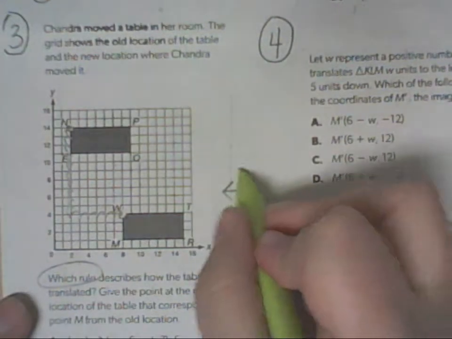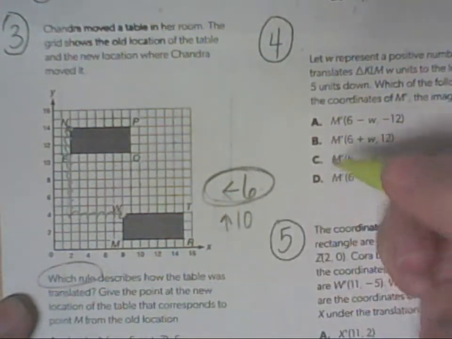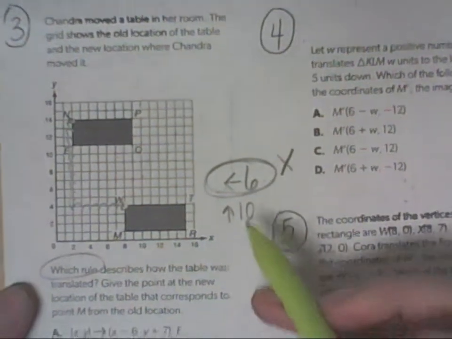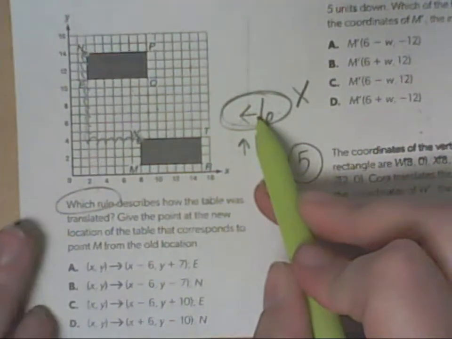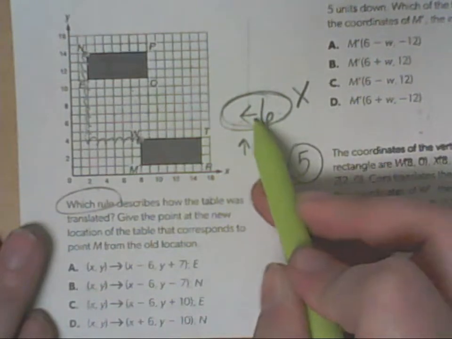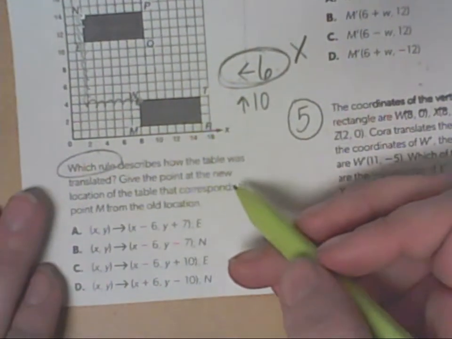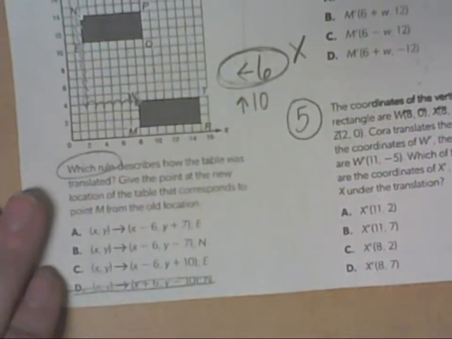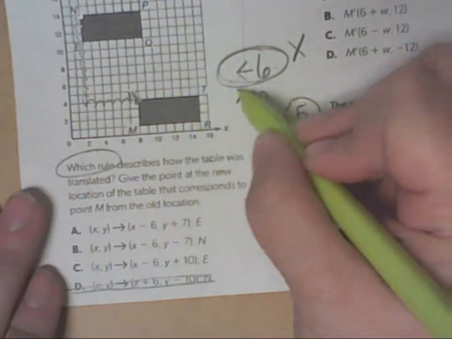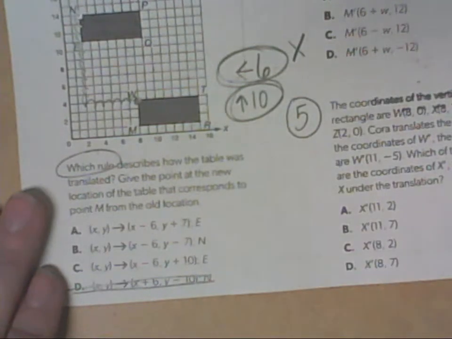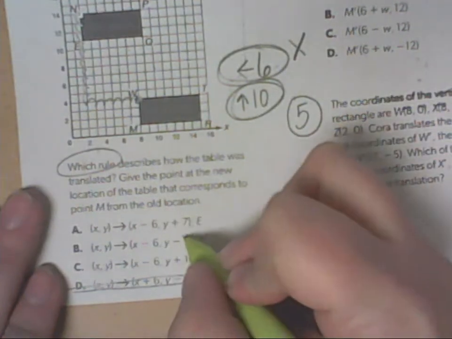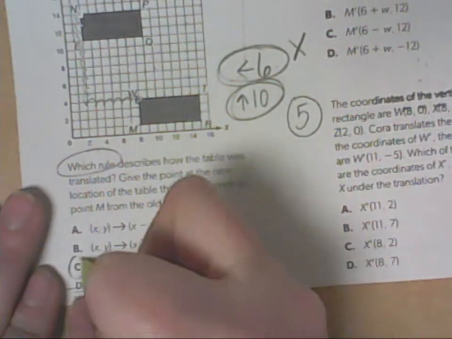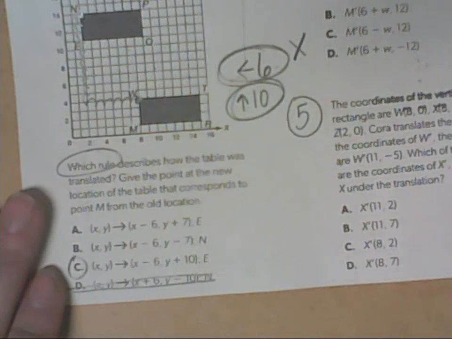Let's see algebraically. Since we're going to the left or right, is that the X or the Y axis? The X. So let's see which one talks about X and 6. And since we went to the left, is that a positive or a negative? Yes, it's a negative direction. So D is out of the picture. Let's look at going up. If we go up, is that the X or the Y? It's the Y. And since we're going up, is it a positive or a negative direction? Positive. So the only one that says positive 10 is C. Excellent work.